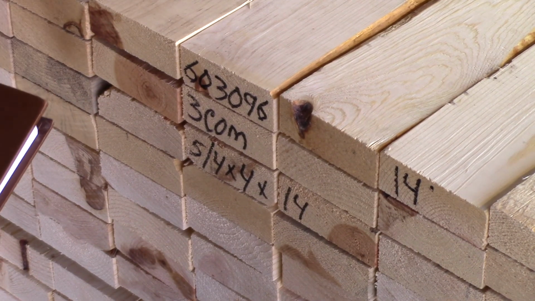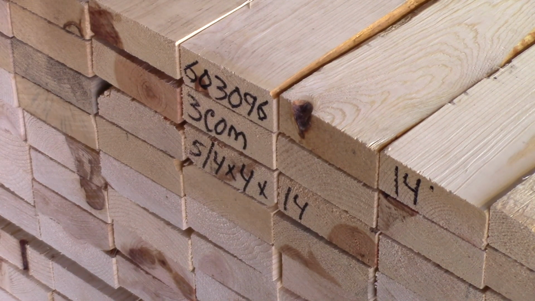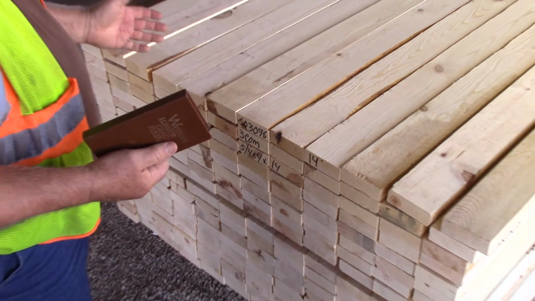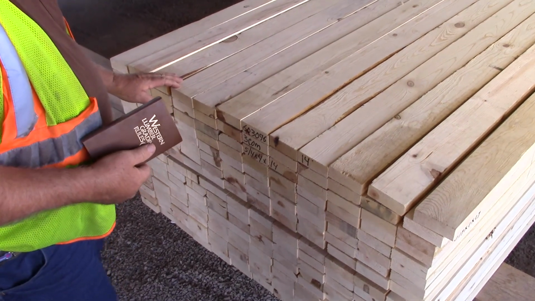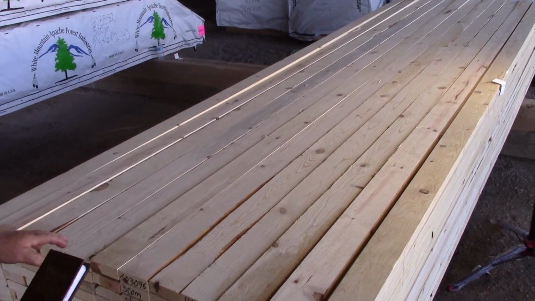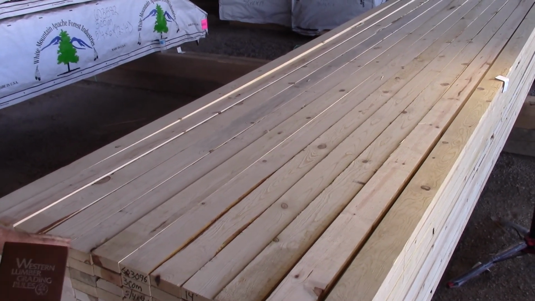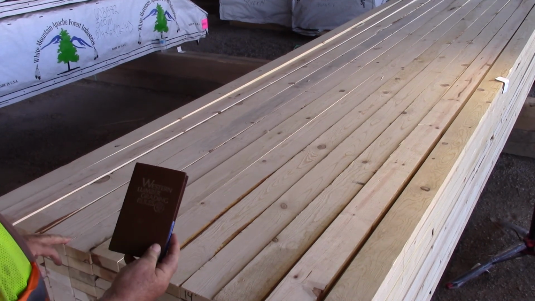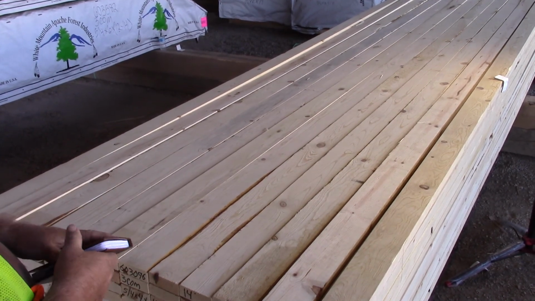Today we're going to be looking at 5/4 by 4, 3 common. Common boards are used for shelving, grading, pallet material, a lot of different uses around the house and on the farm. But today we're looking at 3 common. There's 5 grades of commons spelled out in the Western Lumber Grading Rules. That would be paragraph 30.